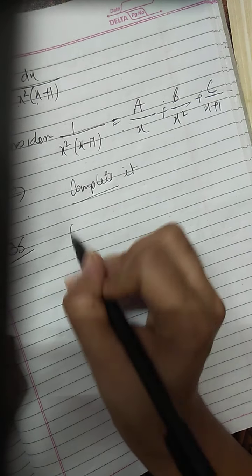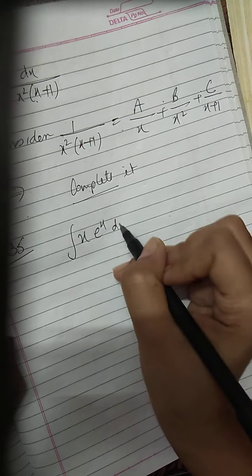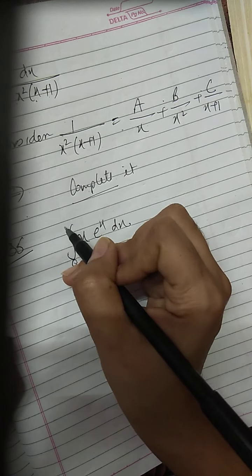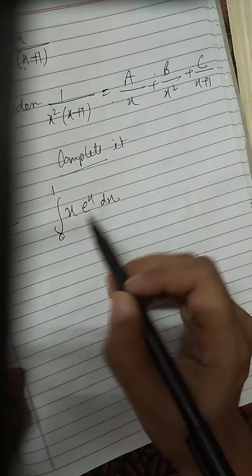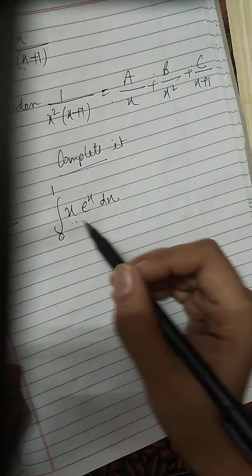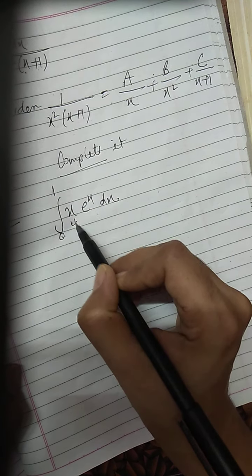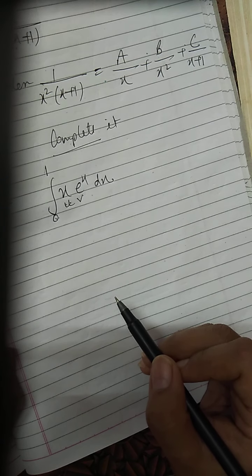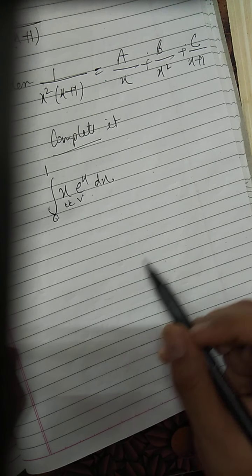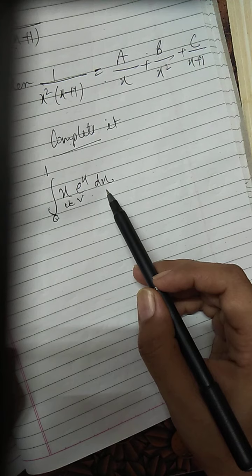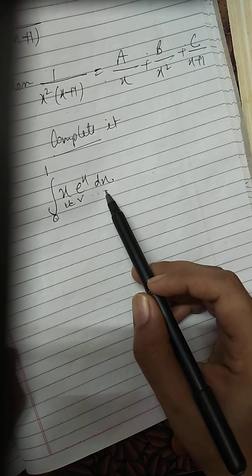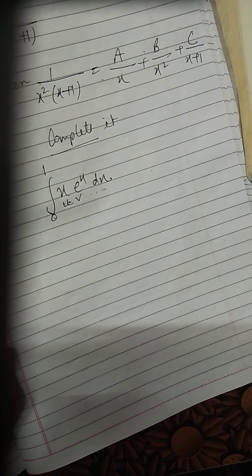Sum number 35 is integral of x e raised to power x dx, the limits are 0 to 1. So here we will apply integration by parts. According to ILATE, x will be the first function and e raised to power x will be the second function. Just do the integration, and after that, on application of limits, the answer will be there.